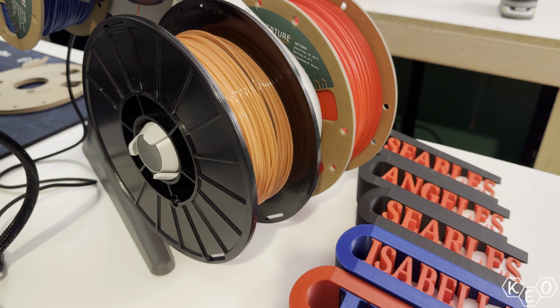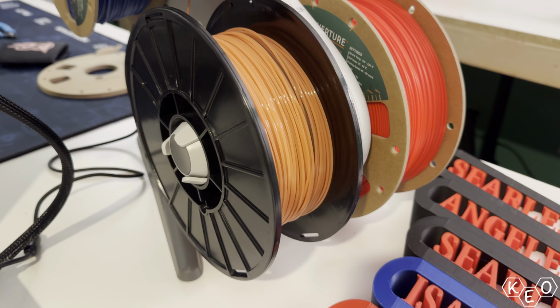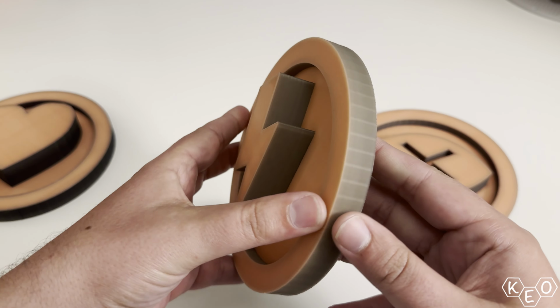Lucky for me, with this cheap filament that happens to look kind of cool, I can make these nice and chunky. So that's what I did. The first one printed out pretty well. No surprises. Everything was as expected. The colors are a little bit odd. I think it's pretty cool.